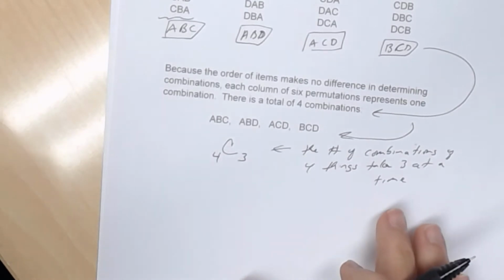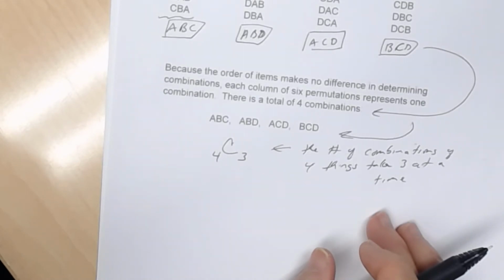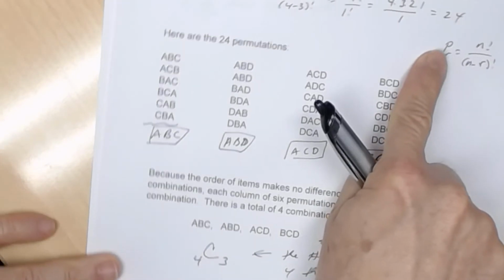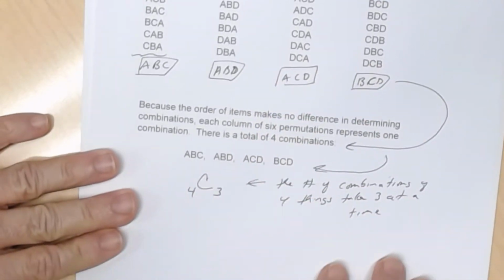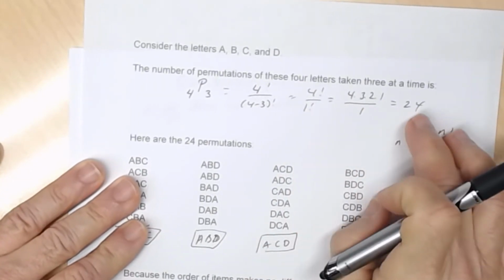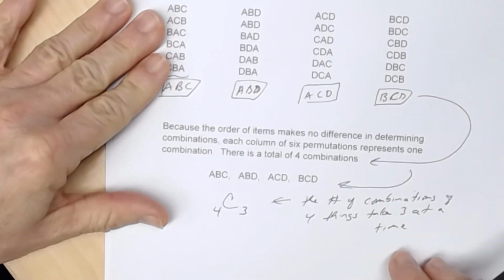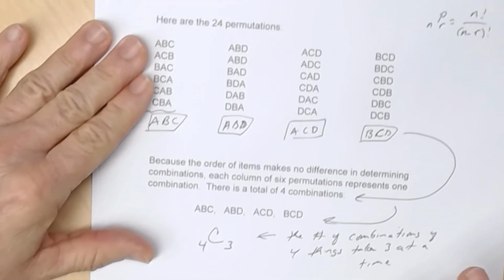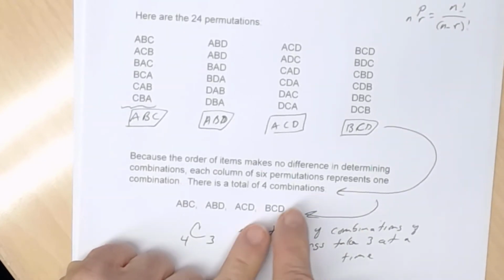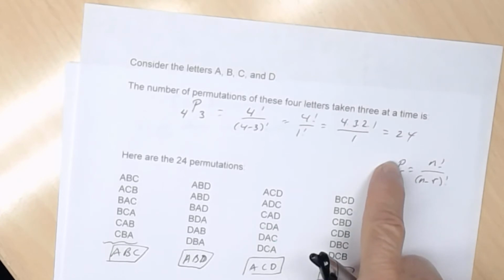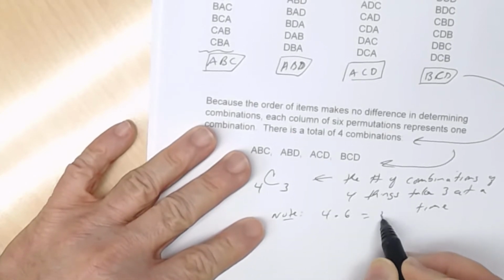The number of four things taken three at a time, and in this case, it is 4. Okay, with 24 permutations, right here, we had 24 permutations. And only 4 combinations. So do you see that with permutations, there were 24 lists, and with combinations, there were 4? Do y'all also see that if I take 4 and multiply it by 6, I get 24, right? Okay, so note, I'm getting somewhere, so just follow me. Note 4 times 6 is 24, right?